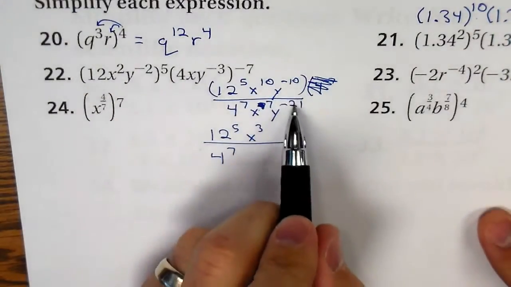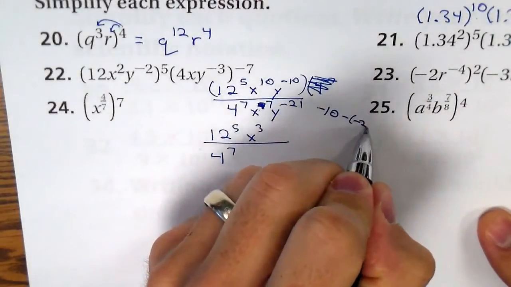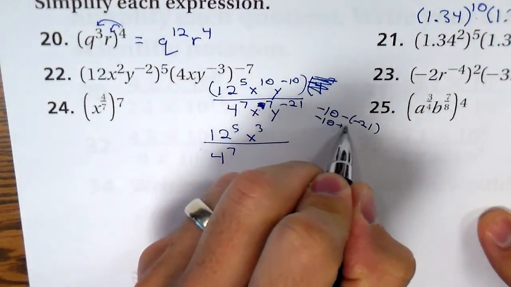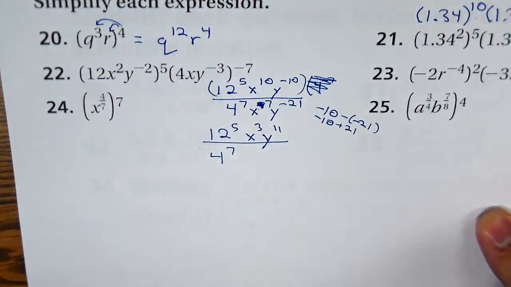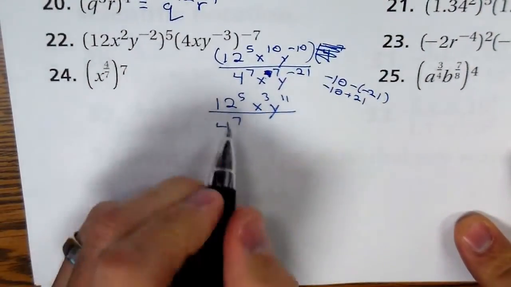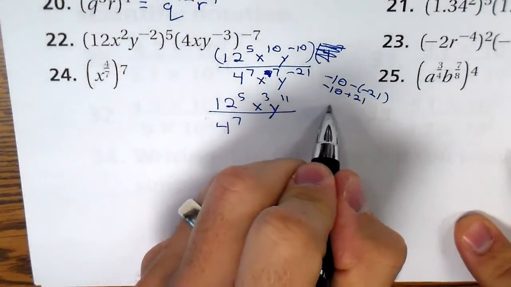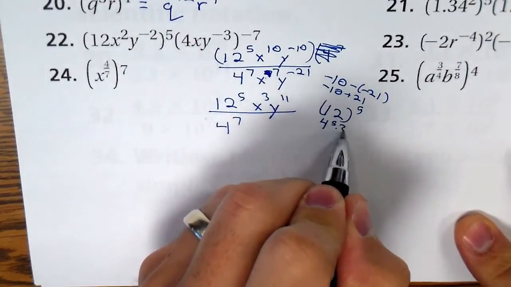I have negative 10 minus a negative 21. That's negative 10 plus 21. I'm going to have a y to the 11th on top there. Now we could look at simplifying this down a little bit more, and a way we could do that is 12 to the 5th is actually 4 to the 5th times 3 to the 5th.